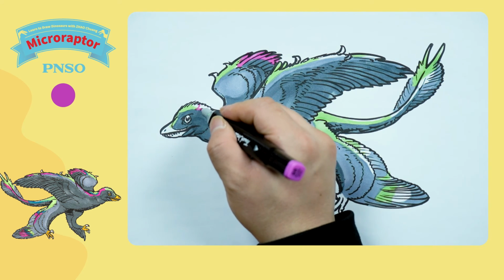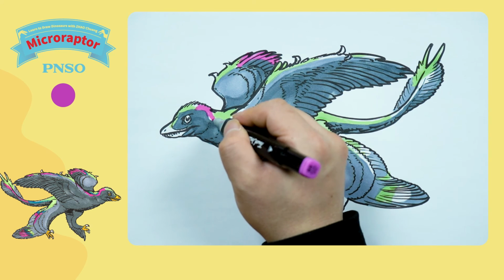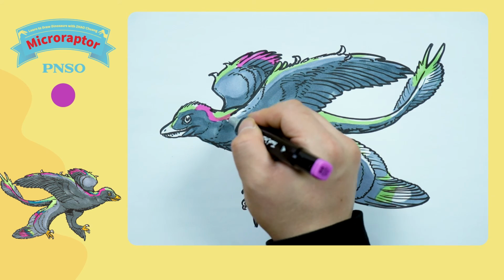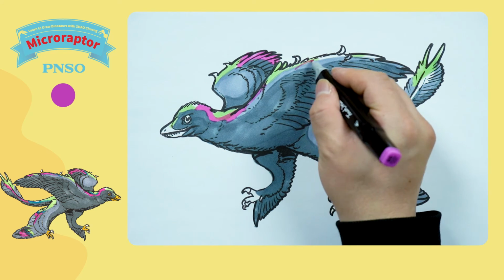On the back of the head, we can create a gradient effect from green to purple in the sun, similar to the feathers on the necks of extant pigeons, or ducks that appear to change color in the sunlight.